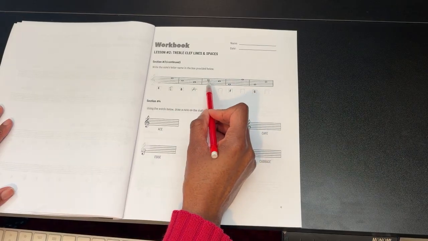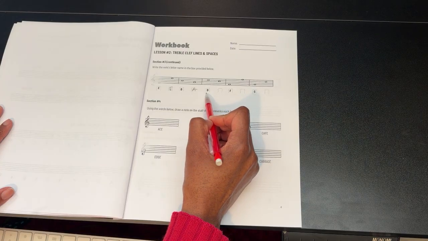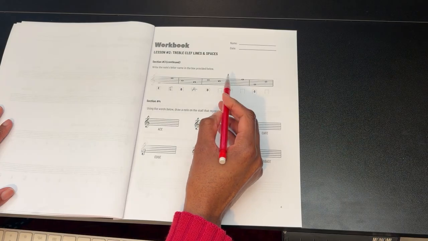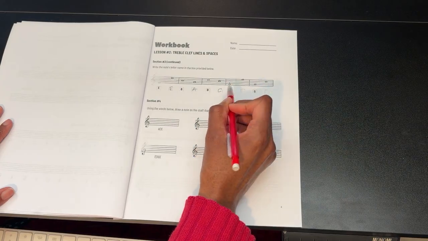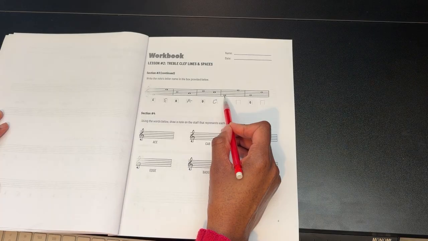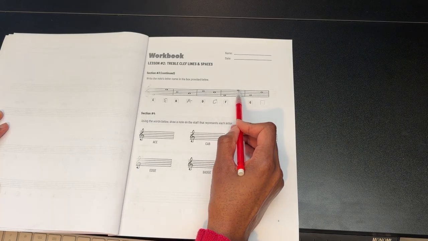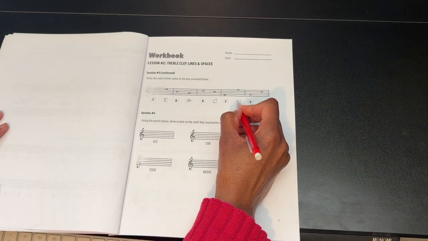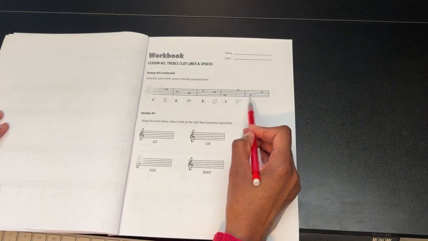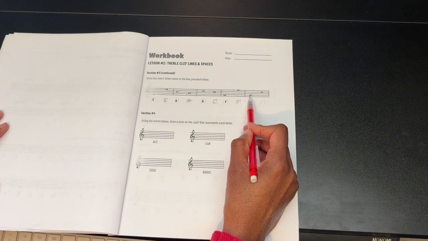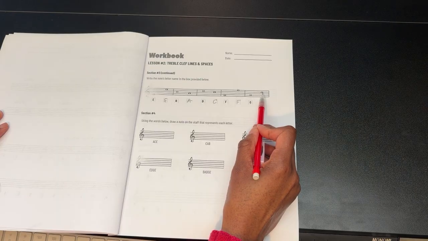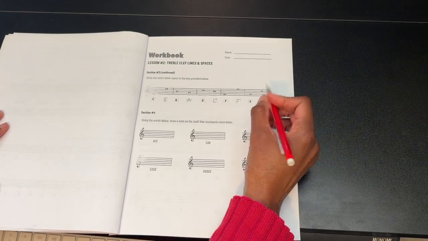Here we have the note is on the fourth line, which is note D. And we have a space note, which is on space 3, which is note C. Here we have the first space, which is note F, and the fifth line, which is also an F. Here we have the second line. The note is on the G line. And here we have the note, which is on the fourth line, which is note D.